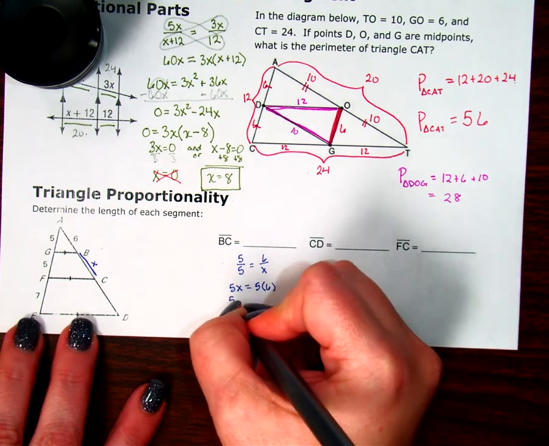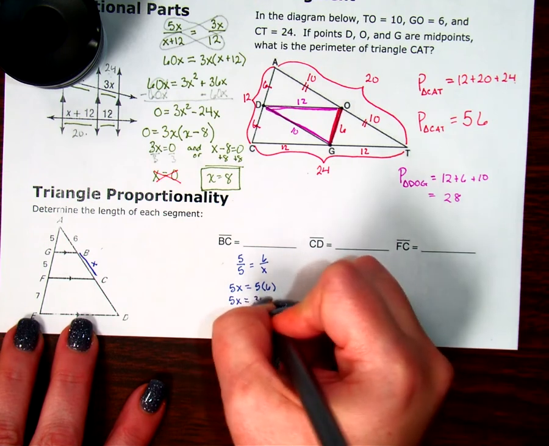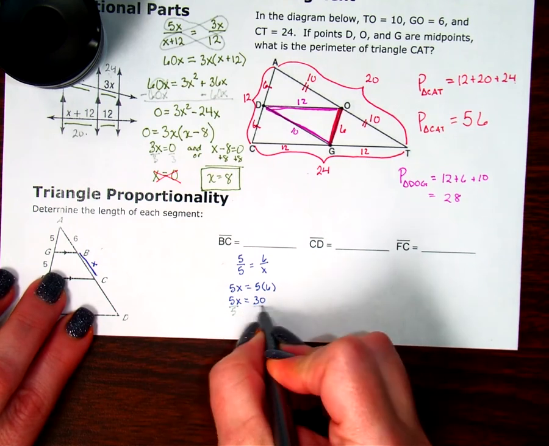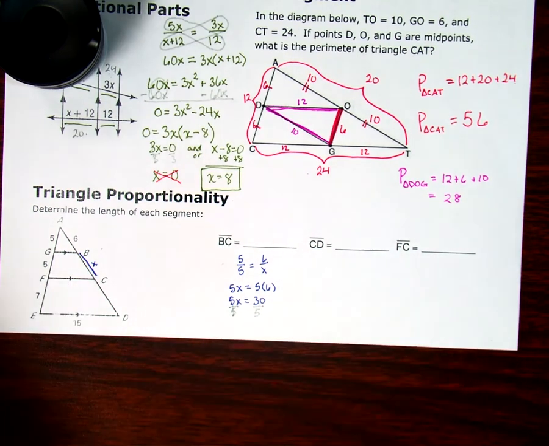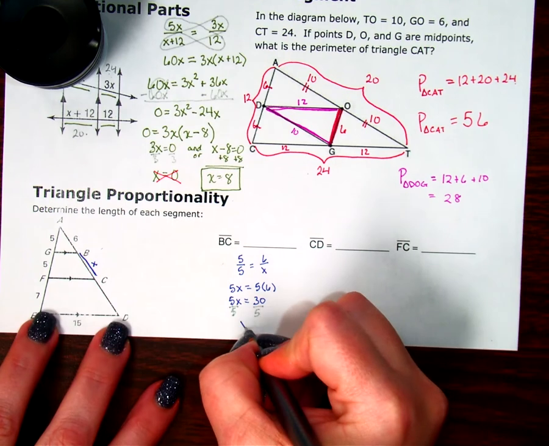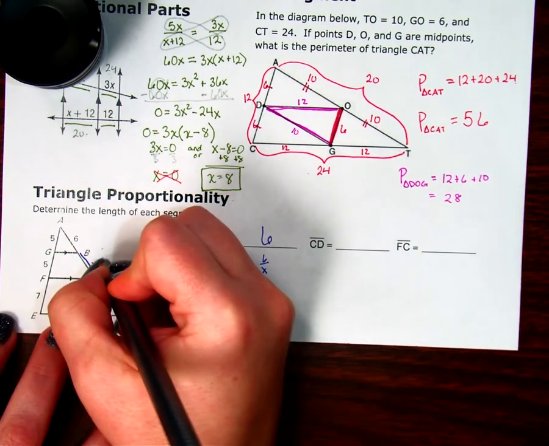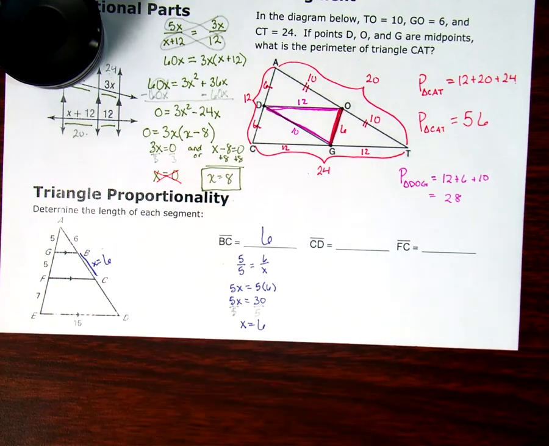So 5x will equal 30. Divide both sides by 5. And x equals 6. So BC equals 6. Okay?